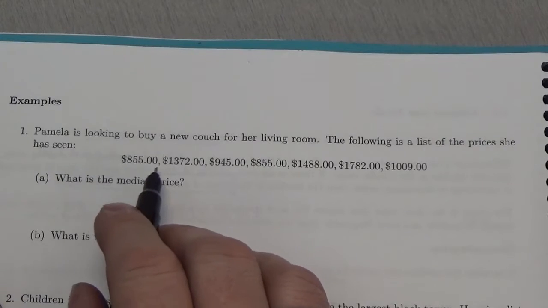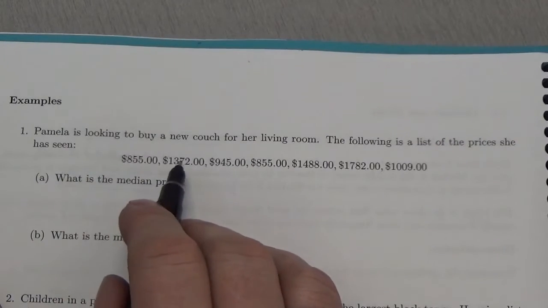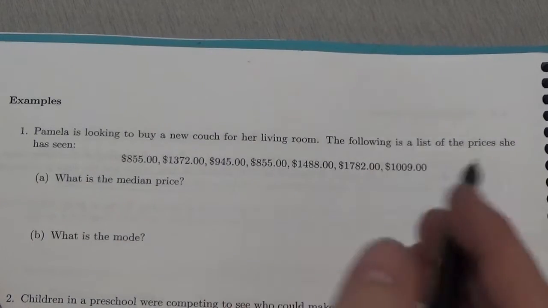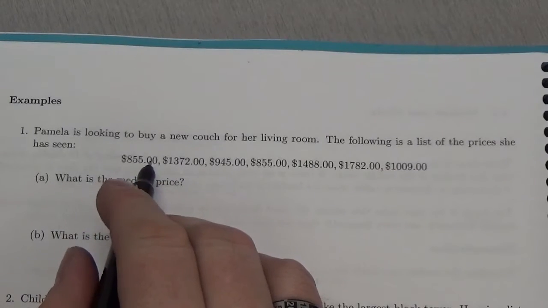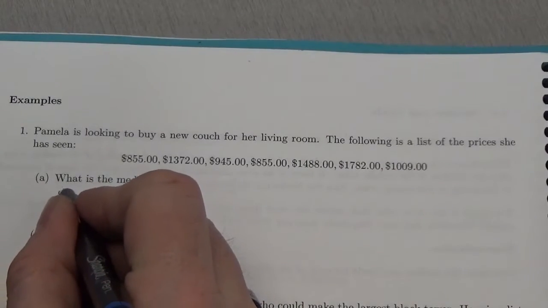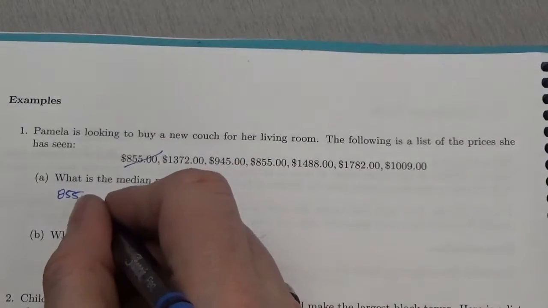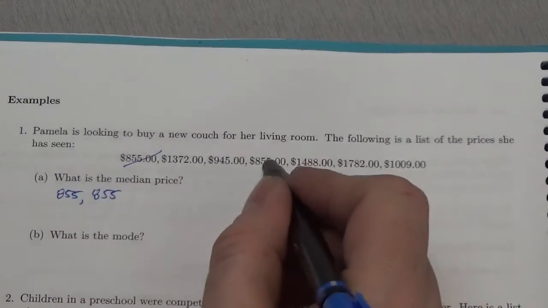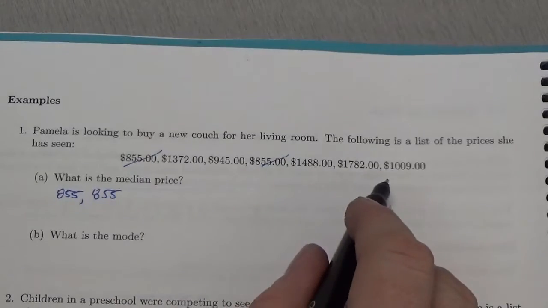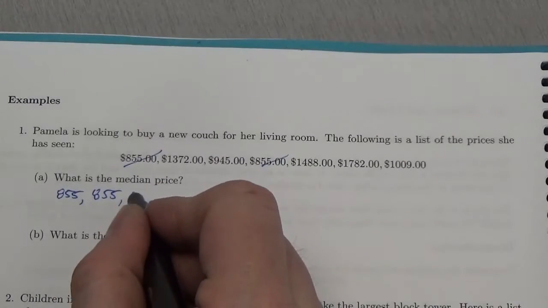But you know what? We've got so few of these. There's only 1, 2, 3, 4, 5, 6, 7 of them. It should be not too bad to just kind of scan through there. So I see 855, I believe, is my lowest. But then I see another 855. The next price that comes after that is the 945.